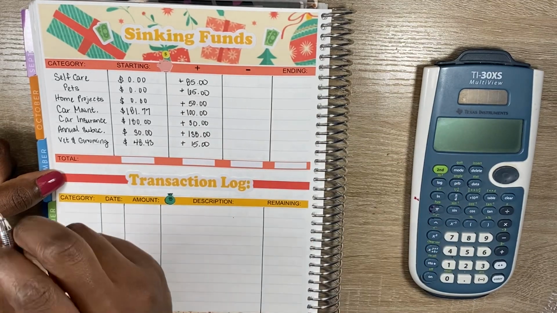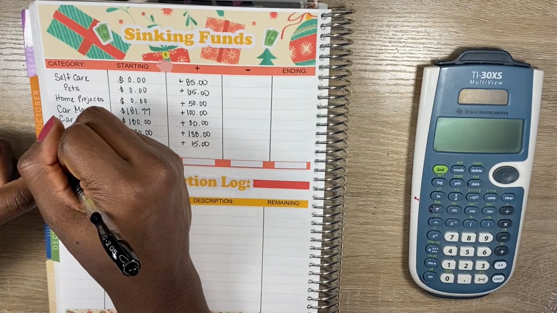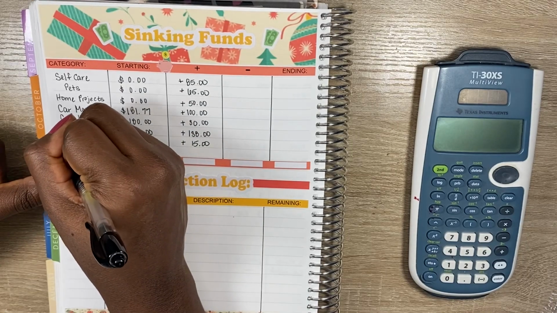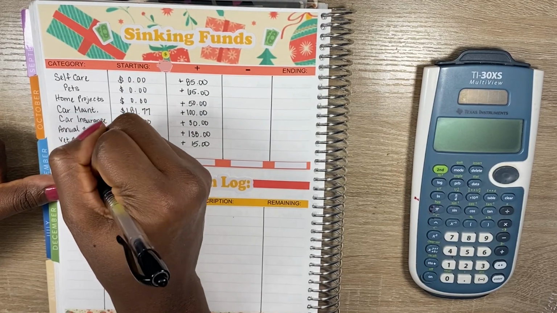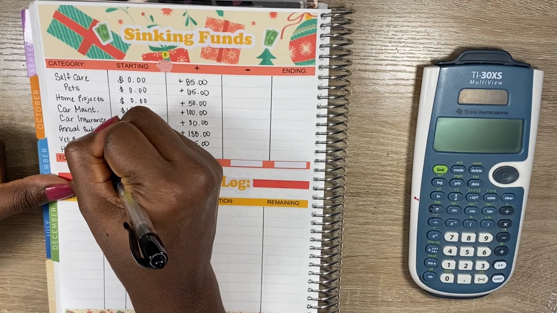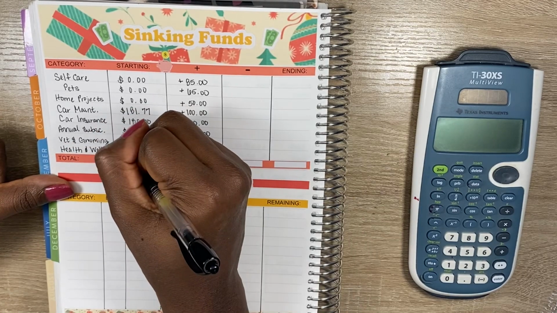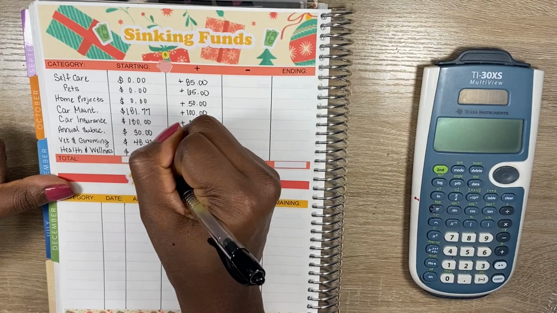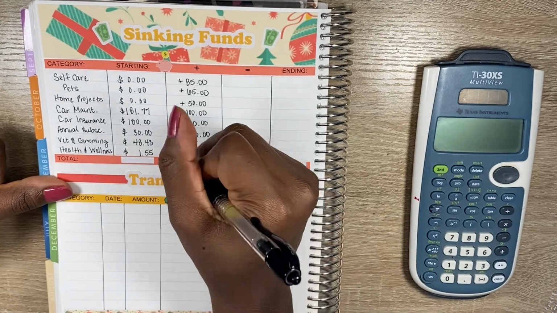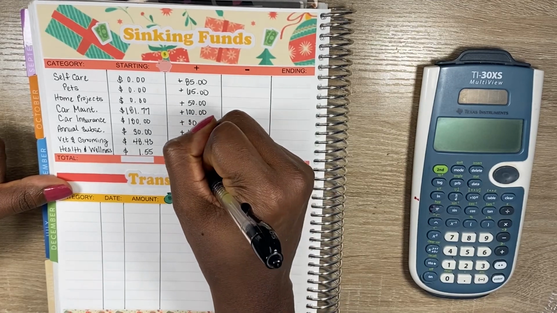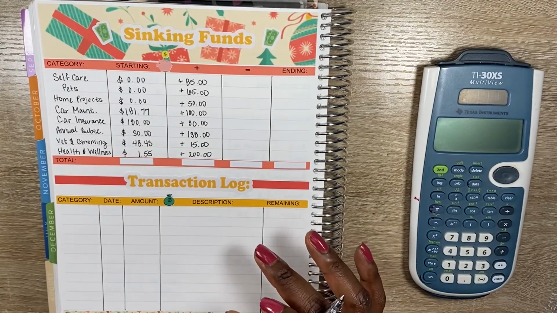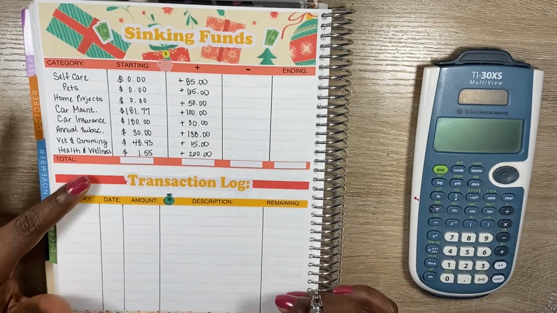Okay, and then the last category is a new category, something that my boyfriend and I just started implementing within the last 2 months, and that is health and wellness. We are really big on taking vitamins, especially my boyfriend. This category is starting off with $1.55. This is a category we typically spend out of every month. So we like to add $200 every month, just so we can restock on our vitamins and protein powder and things of that nature.